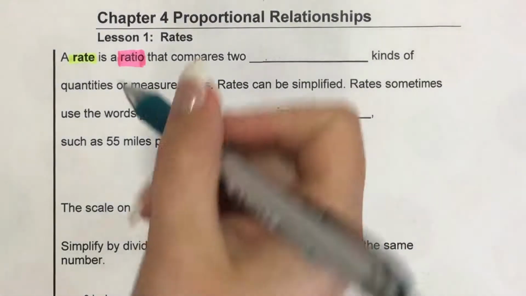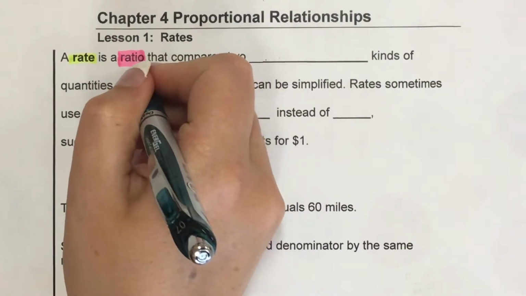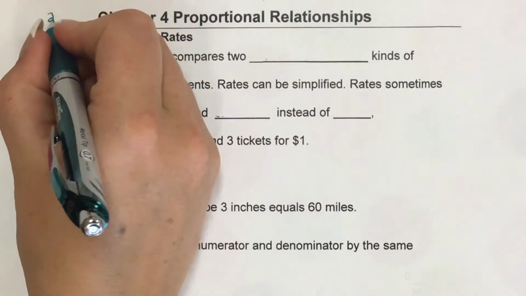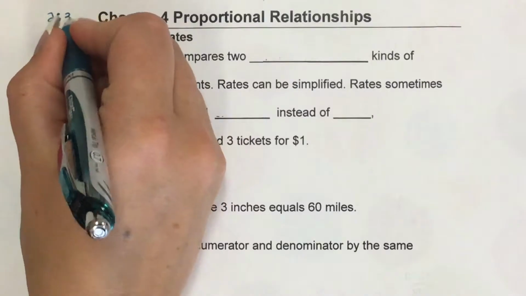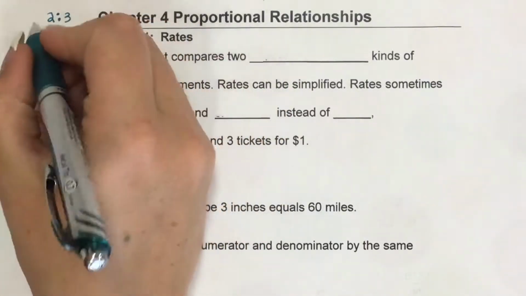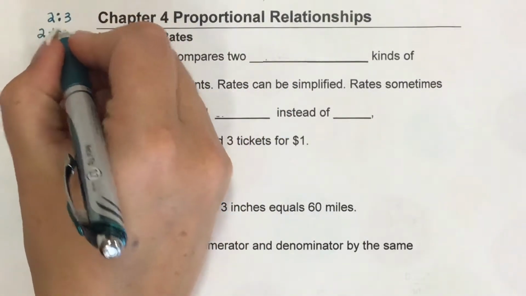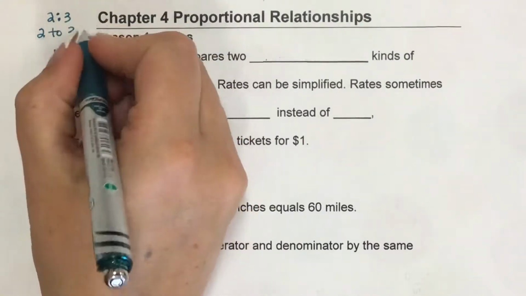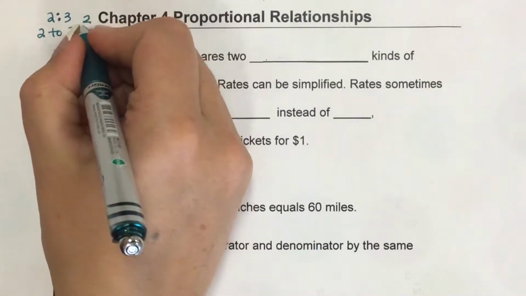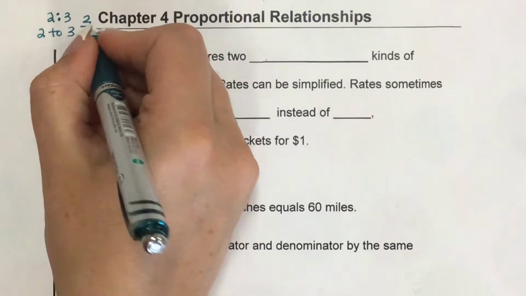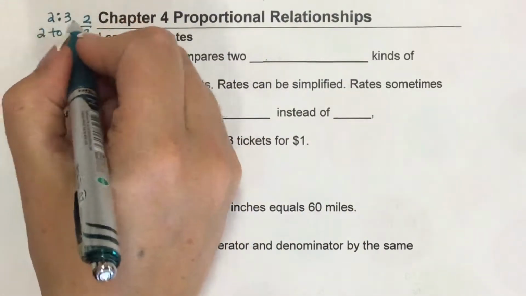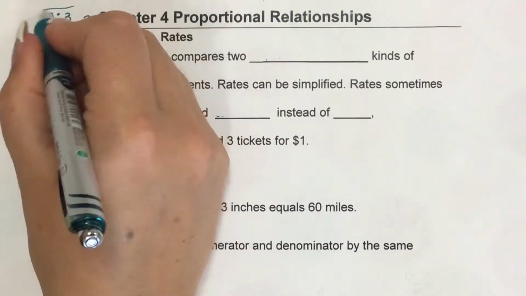So ratio can be written a couple different ways. You could do like 2 to 3. That would be a ratio. You can say 2 to 3, or you can write it as 2 over 3 or 2 divided by 3. These are 3 different ways to write a ratio.